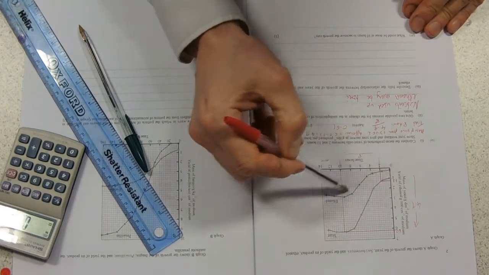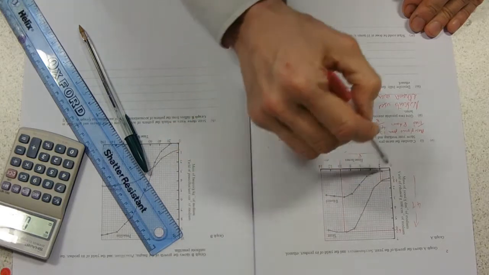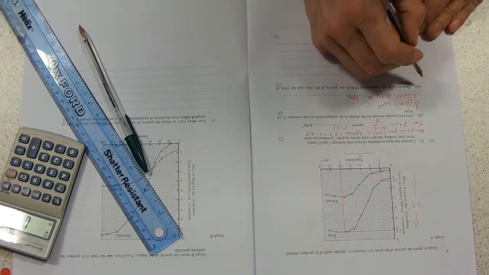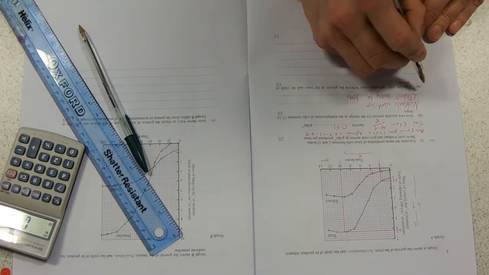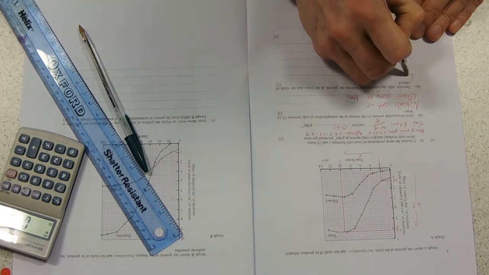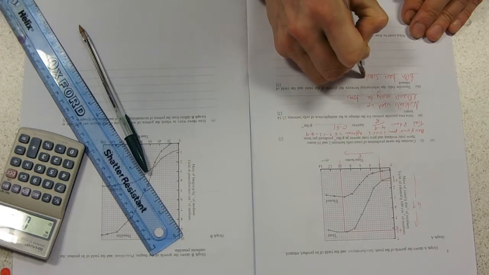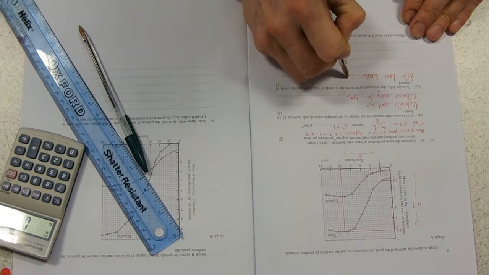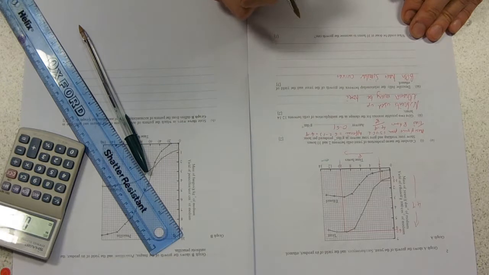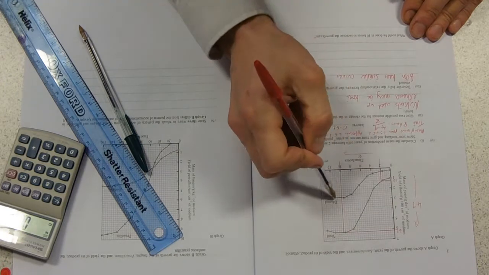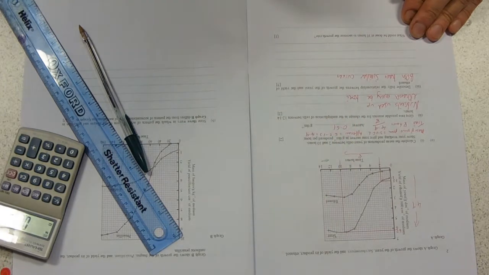So they look kind of sigmoidal, don't they? They both look pretty similar. So I'm going to mention that. So both have similar curves, or the rate of production follows the rate of growth of yeast.